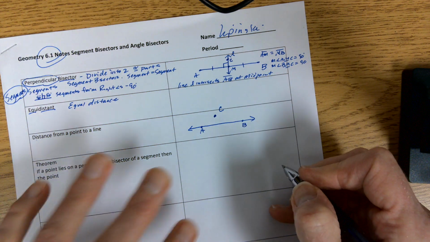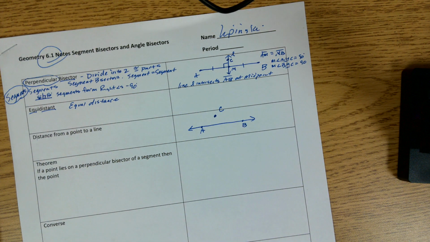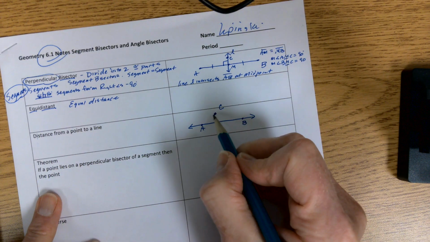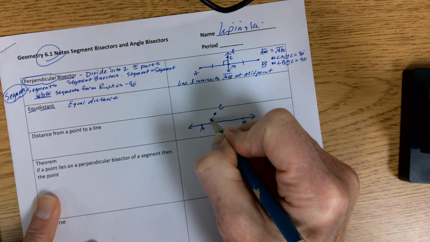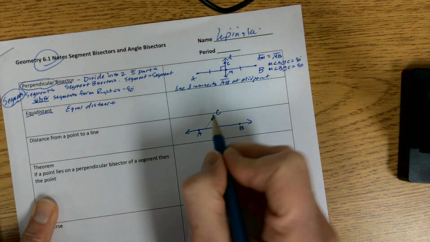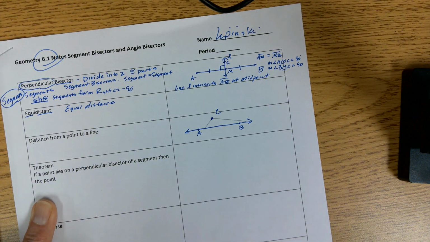Okay, if I want to do distance, let's talk about distance real quick, okay? If I want to know how far C is from this line, am I going to draw this segment? Would that tell me how far the distance is? Am I going to draw this segment to find out the distance?